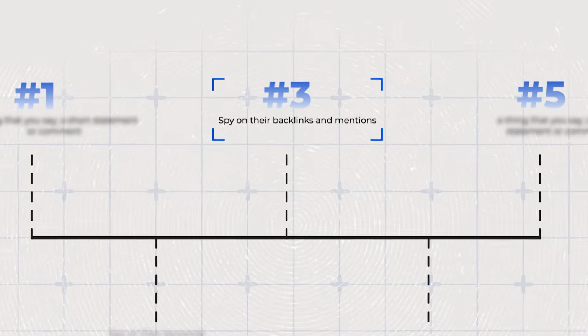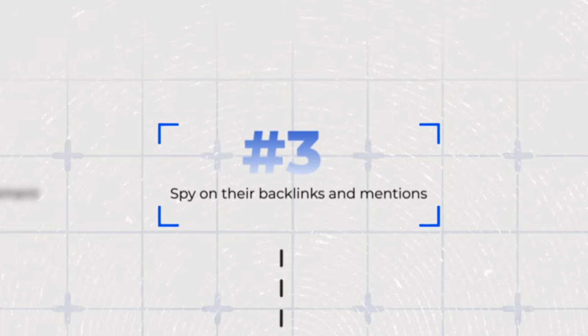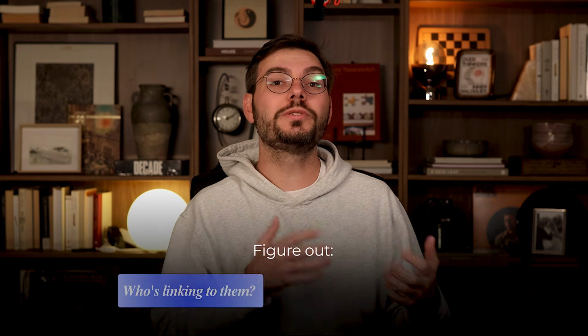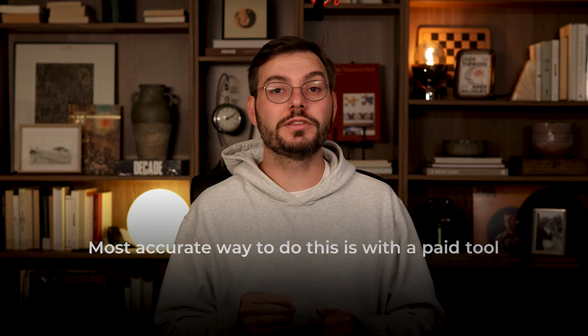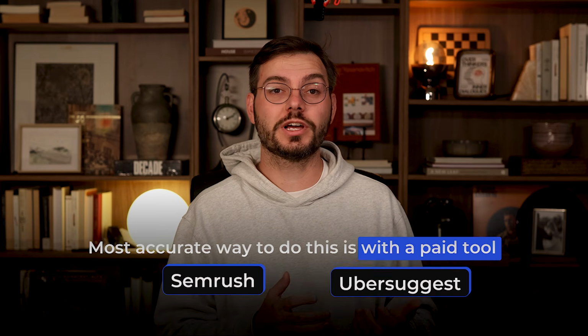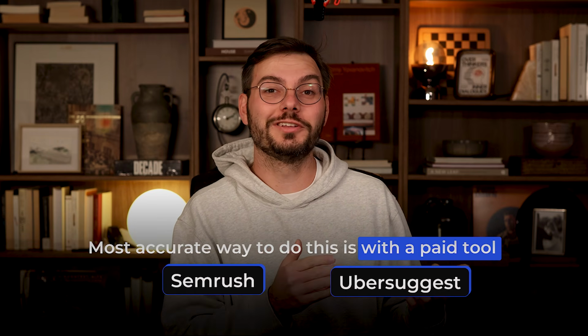Step number 3, spy on their backlinks and mentions. Now that we know what keywords they're targeting, the next thing we want to do is figure out who's linking to them and where they're being mentioned online, because we want to get our site listed in as many of those same places. The fastest and most accurate way to do this is with a paid tool like SEMrush or Ubersuggest. These tools are really good at giving you a list of sites that are linking to your competitors, but if you don't have a budget, here are some free ways to do it.